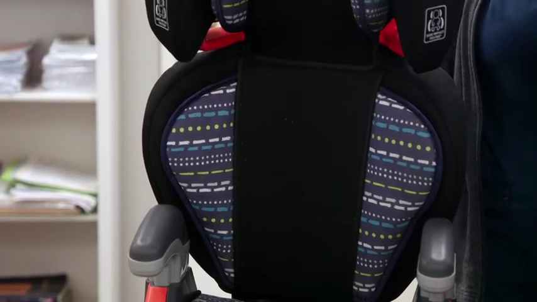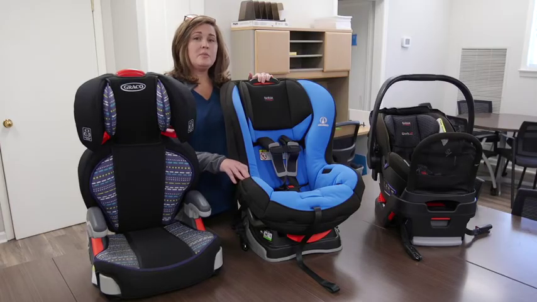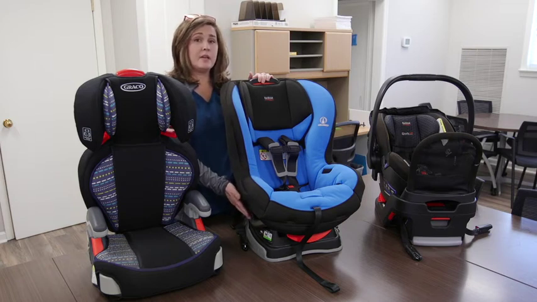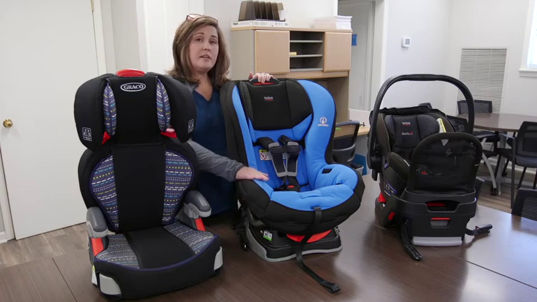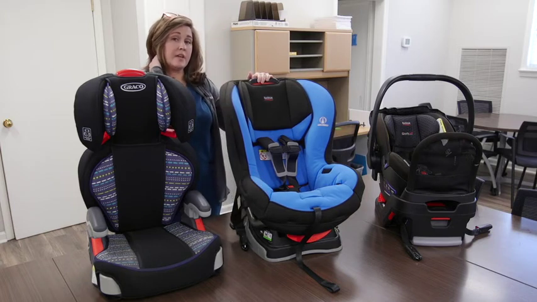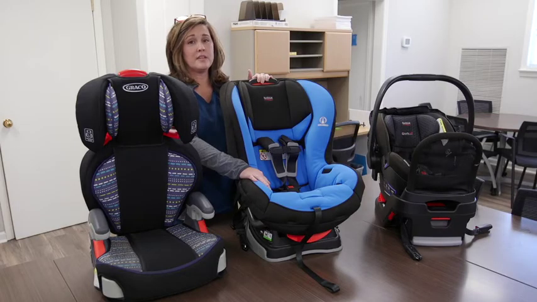The reason it is safer to keep a child rear-facing as long as possible in regards to best practice and in regards to what your car seat manufacturer states on height and weight is because a child's head is disproportionate to their body up until a certain age, especially around 2. So if you have a forward-facing crash, it's more likely that that child could have a spine or neck injury because their spine is not at the point where it's strong enough to withstand an impact of a forward-facing crash.